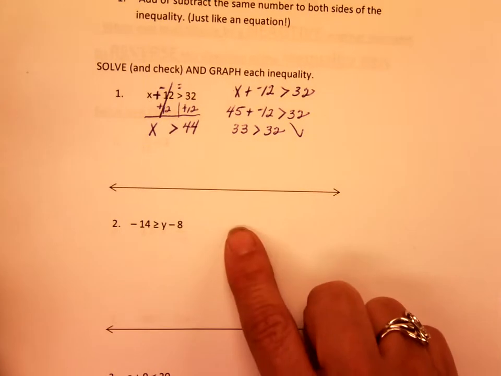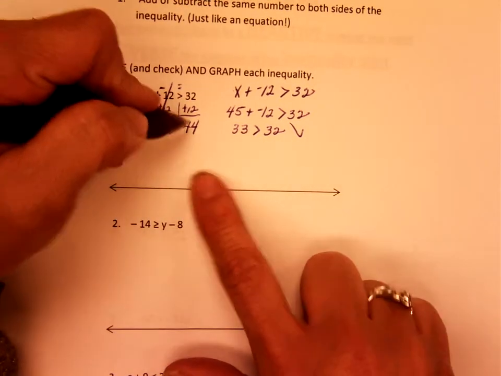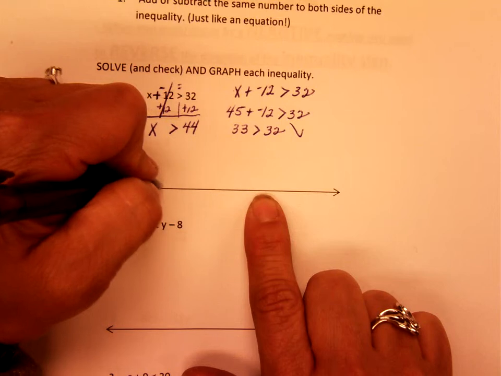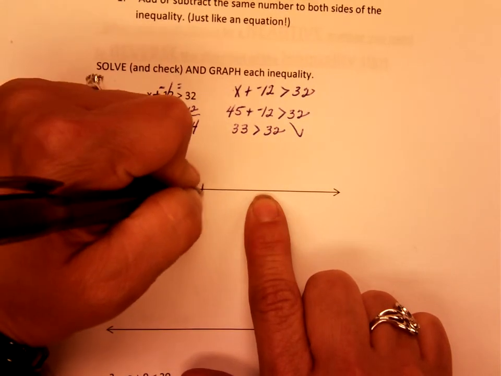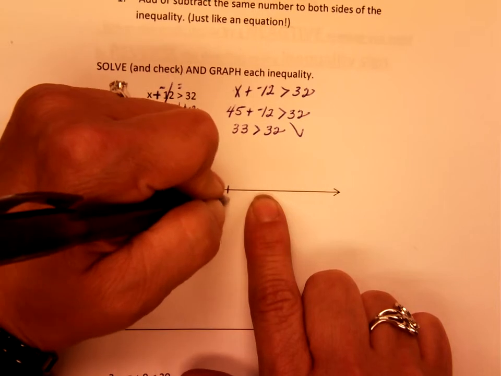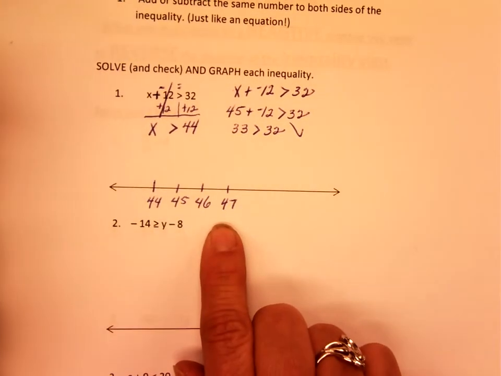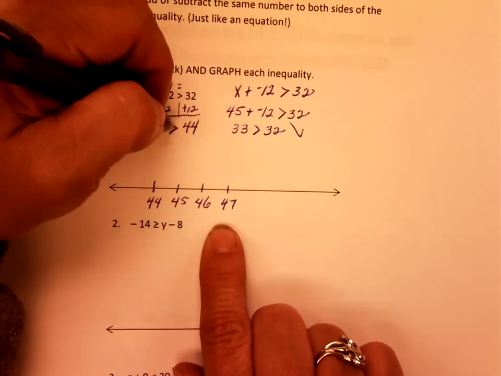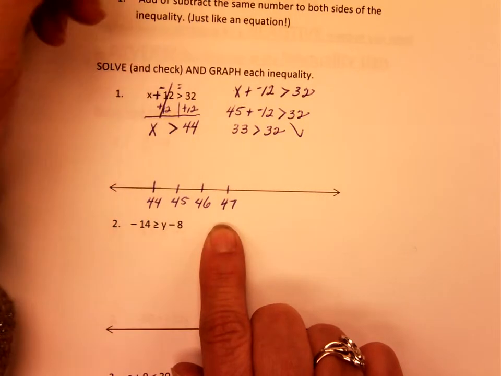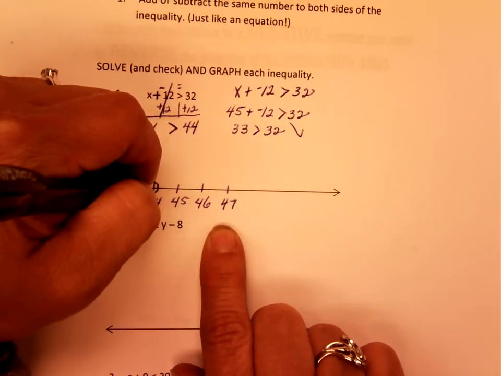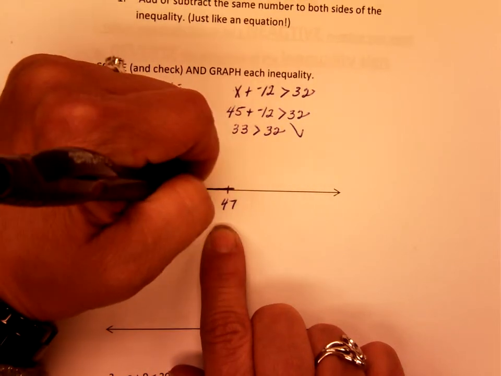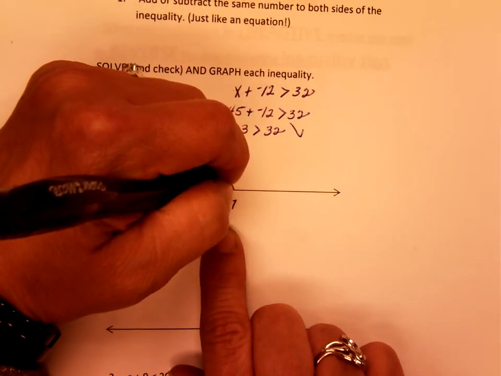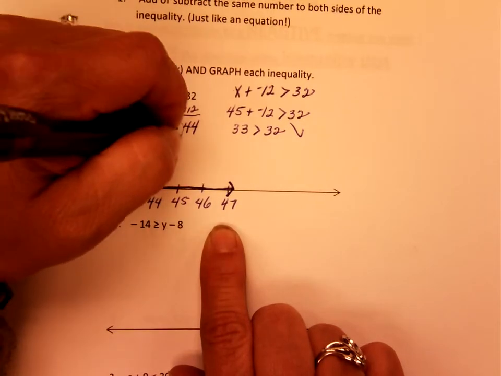Now to graph it, x is greater than 44, so I'm going to put 44 here, 45, 46, 47. You only need to put about 4 numbers here. Since it says greater than 44, that tells you this is an open circle, and then it is going to the right because your greater than sign is going to the right.